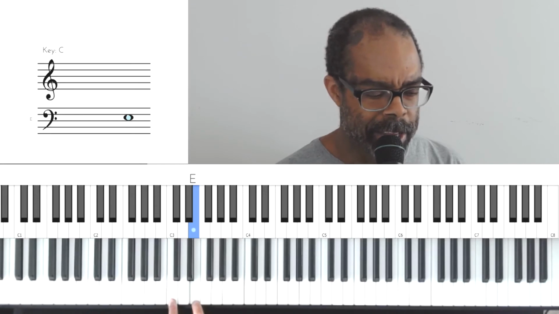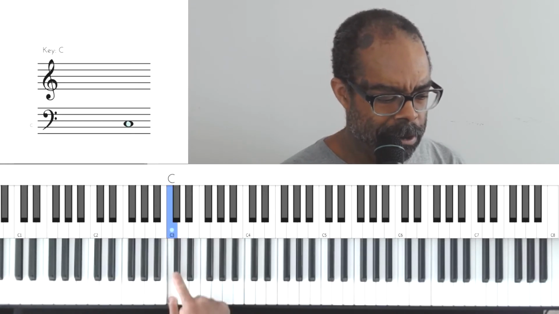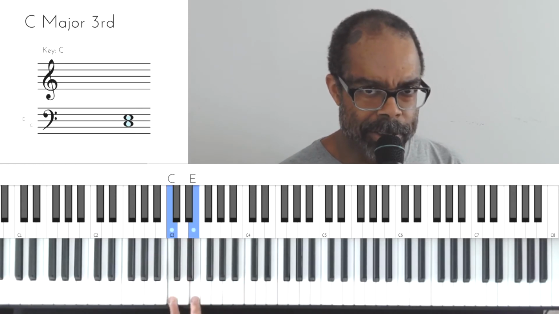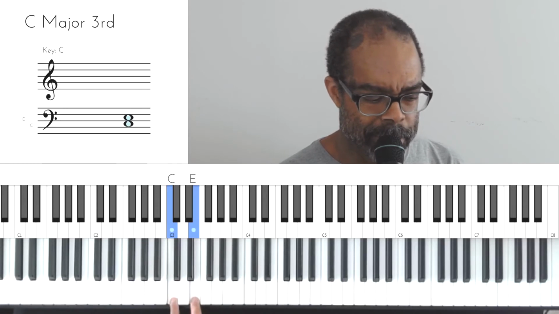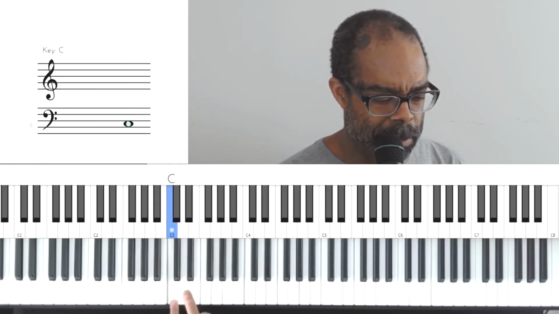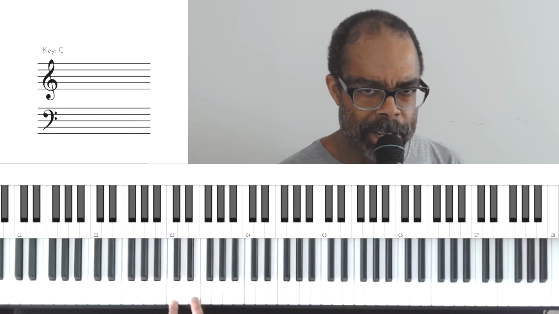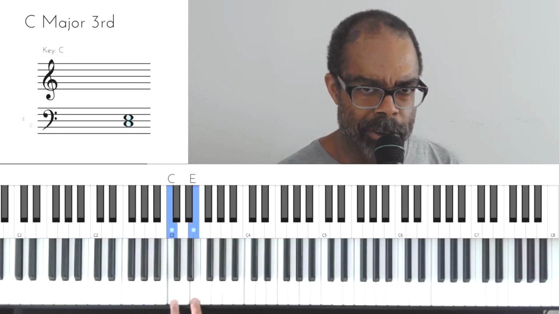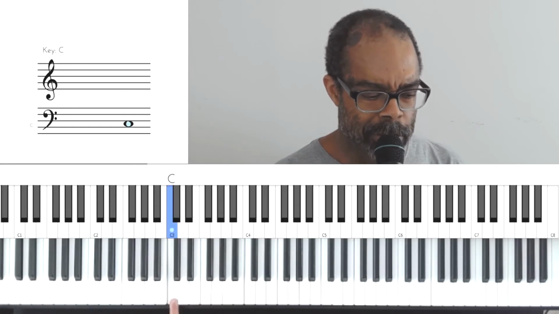All right? And then if you're not familiar with intervals like that, just think of a major third as if this is C and you go up 1, 2, 3, 4 half steps, that gives you a major third. Or another way of thinking of it, if you start on C and go up 1, 2 whole steps, that gives you a major third. All right, so you can play the major third minor 7th chord over the root.